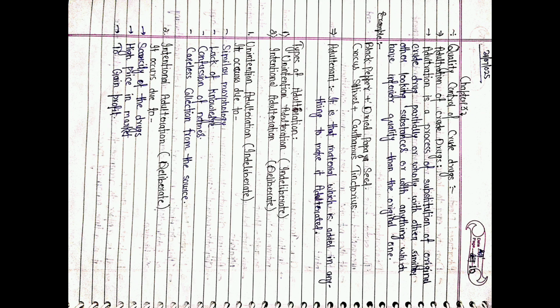23/7/2025. Chapter 3: Quality Control of Crude Drugs. Adulteration of crude drugs. Adulteration is a process of substitution of original crude drugs, partially or wholly, with other similar, other-looking substances, or with anything which has inferior quality than the original one. Example: black pepper plus dried papaya seed, Crocus sativus, Carthamus tinctorius.